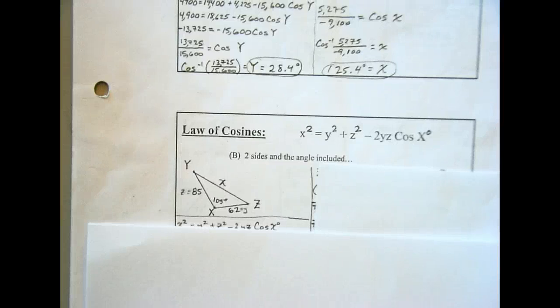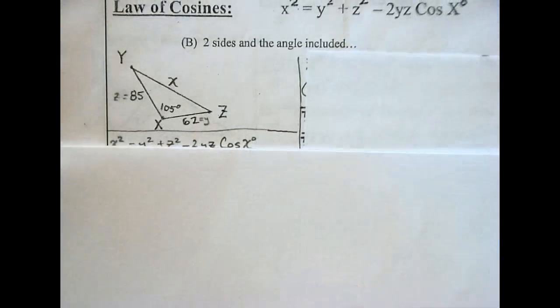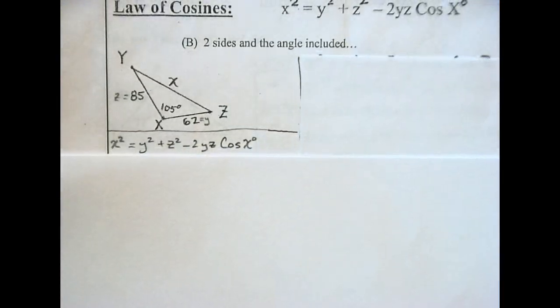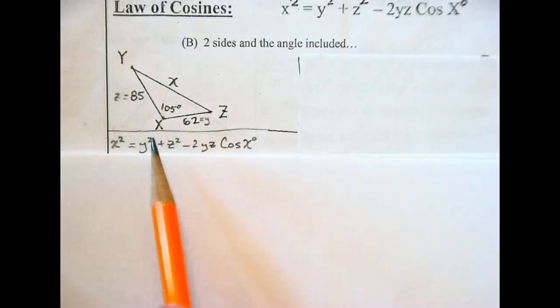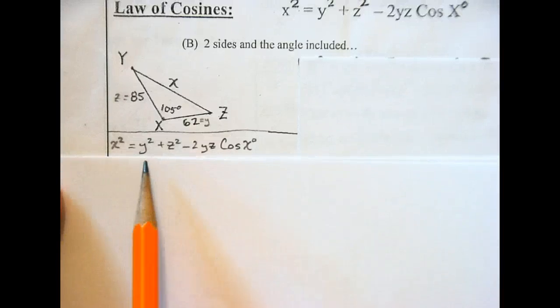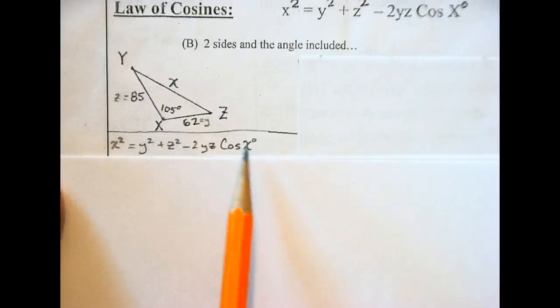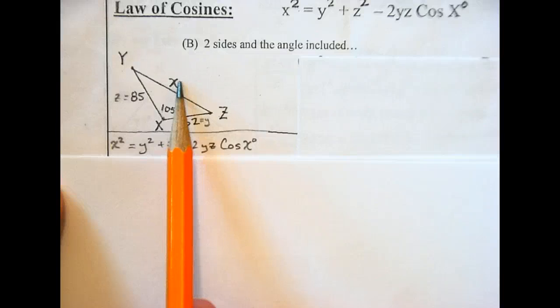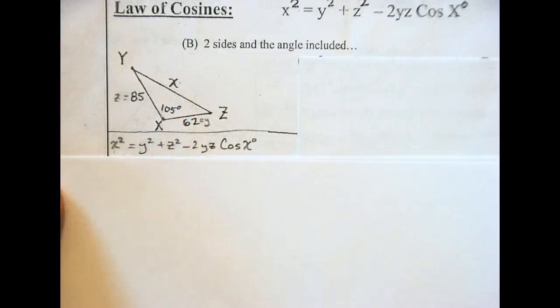Just so we're not terribly confused here, I heard a lot of discussion about it, but you're using the same equation. As I heard Jada say up here, you're trying to find a way to use an equation where you'll have just a single variable left. So if we use this equation, x squared equals y squared plus z squared minus 2yz cos x, we're trying to find x, so that seems like the logical one to use.